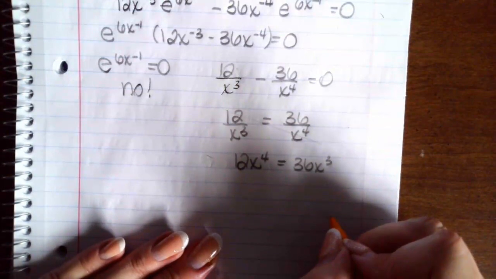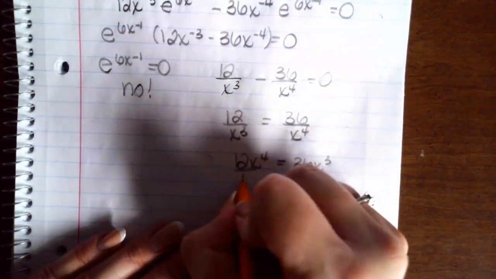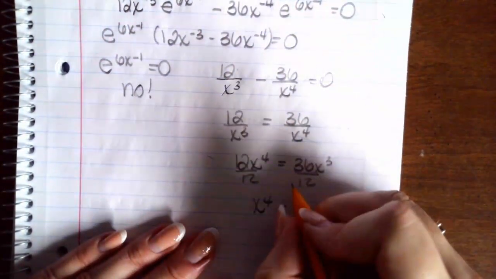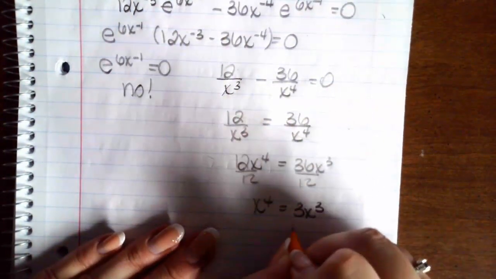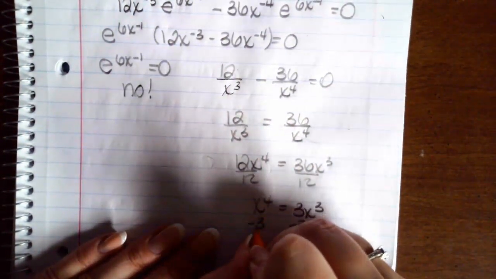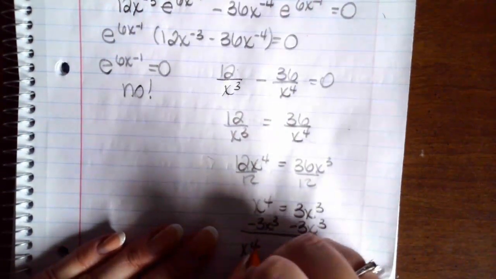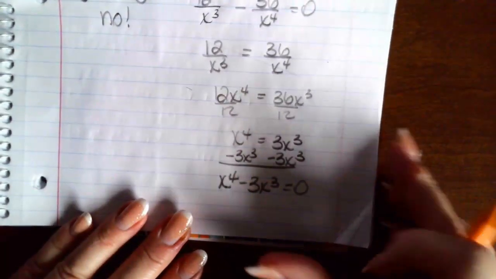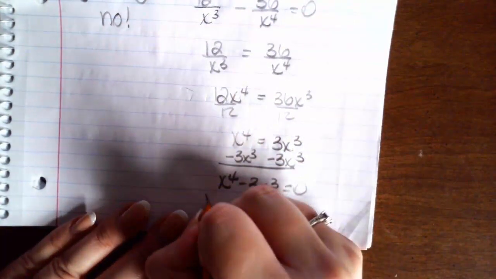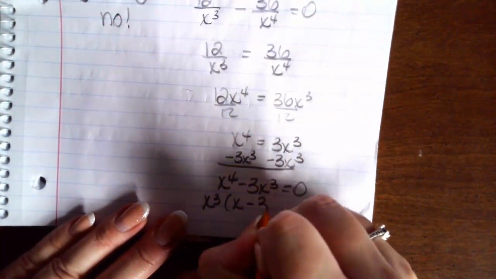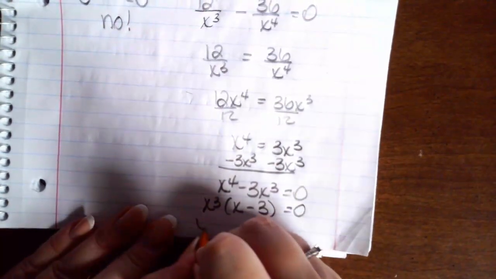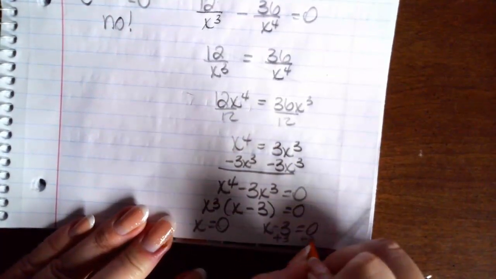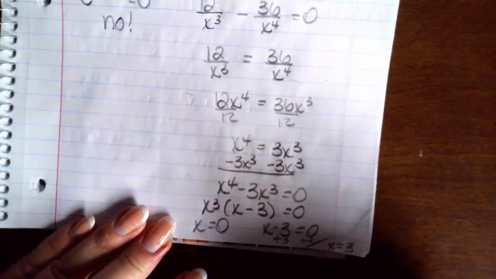Okay. And then what do we have? I can divide both sides by 12. So I've got x to the fourth equals 3x to the third. Now I'm going to subtract 3x to the third from both sides. So x to the fourth minus 3x to the third equals 0. Factor out an x to the third, and that leaves me with x minus 3 equals 0. So x equals 0, or x minus 3 equals 0. So add 3 to both sides, and x equals 3.